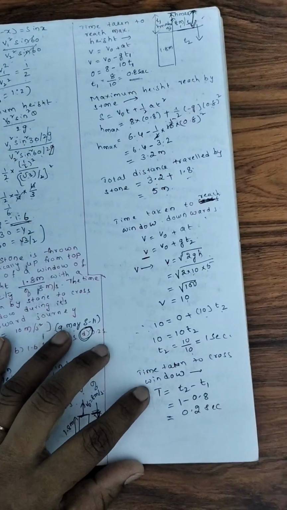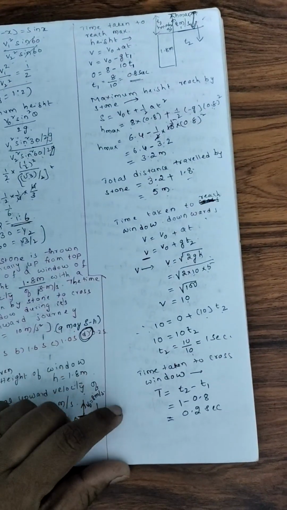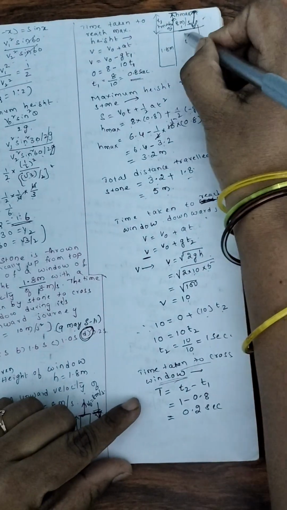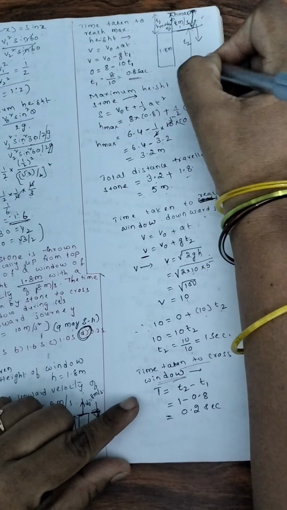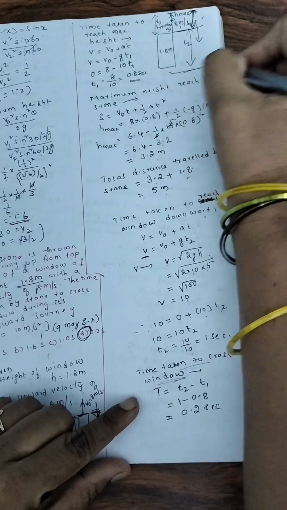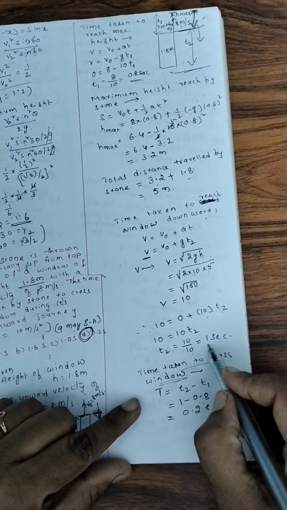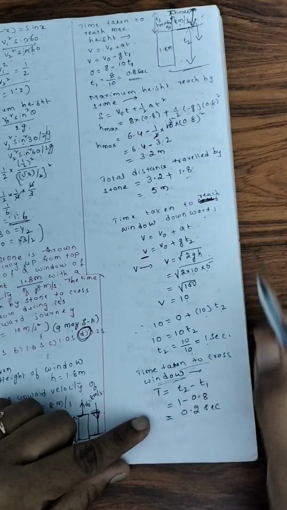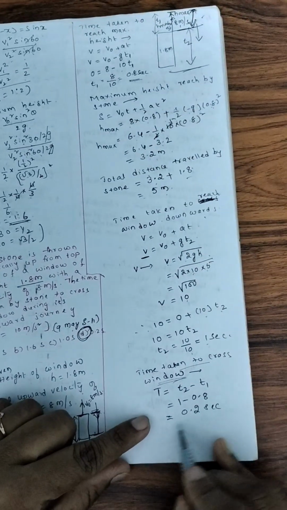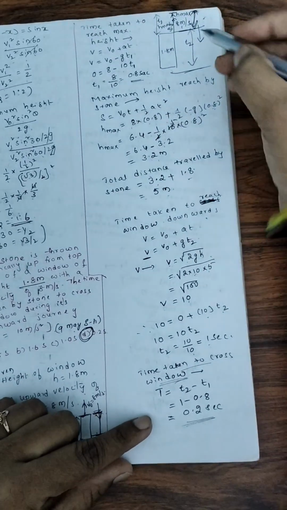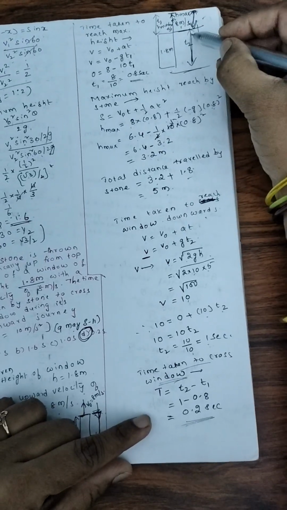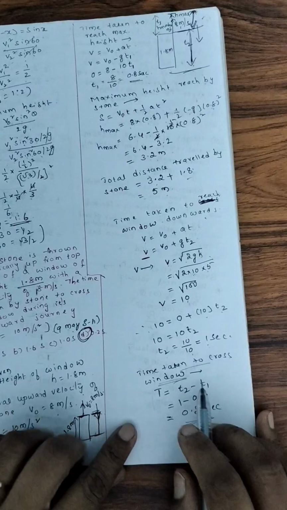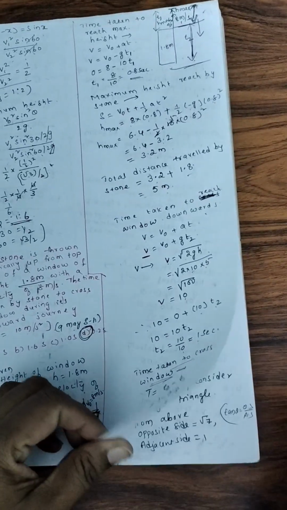Okay. Now what is our question? What did he ask to find? The time taken to cross the window. For that, what we have to do is simply T2 minus T1. T2 is 1, T1 is 0.8, so we will get 0.2 seconds. So the stone takes 0.2 seconds to cross this window. Now this is about this question.